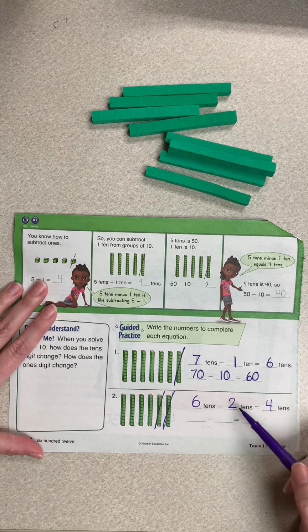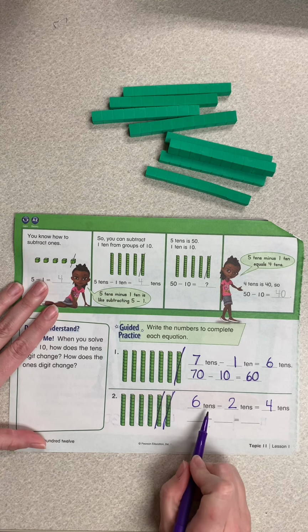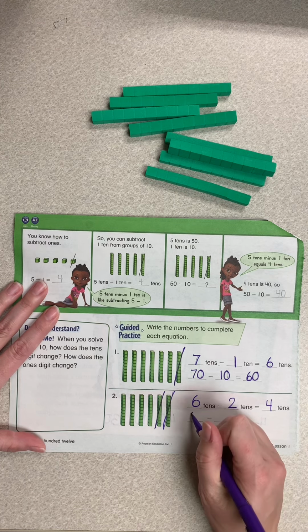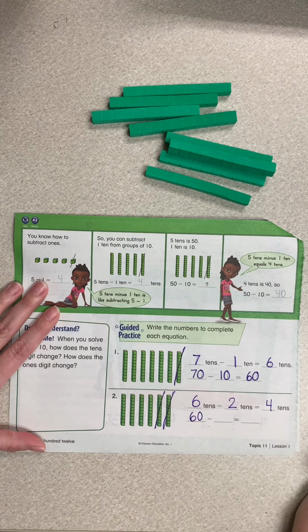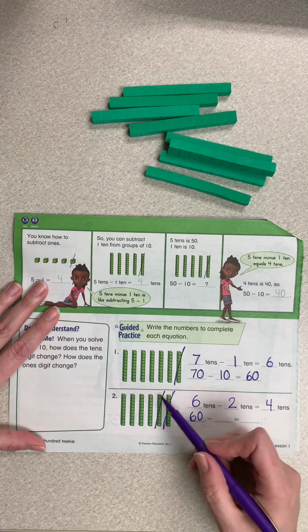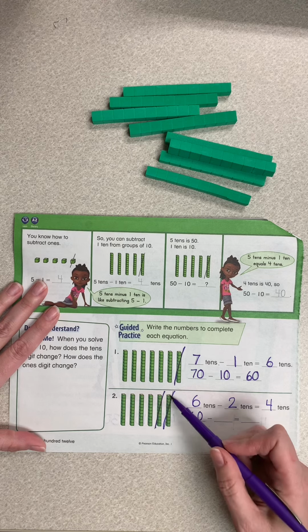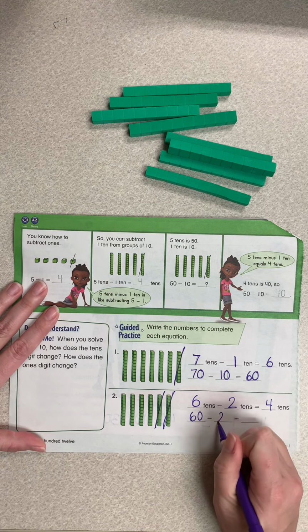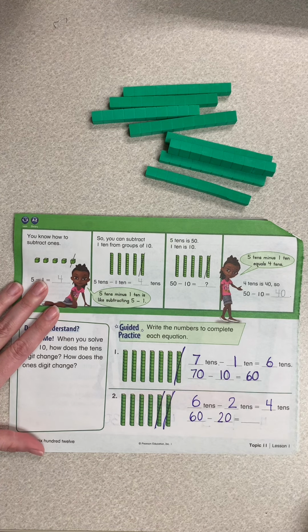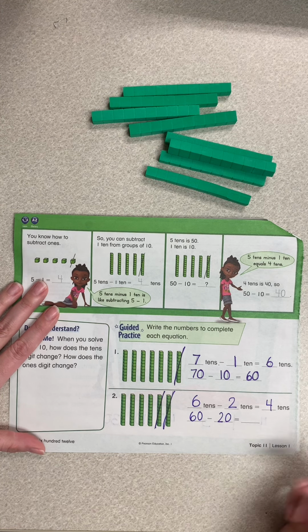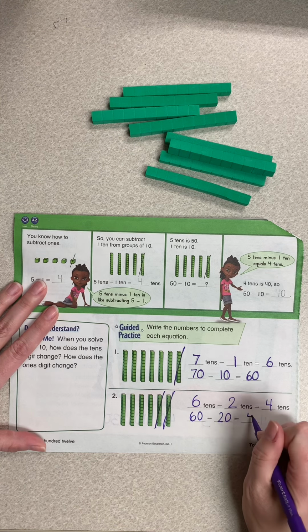Now we have to think about what these numbers really mean. What does 6 10s really mean? 60. And what do 2 10s really mean? When they took those 2 10s away, it's really 10, 20, right? And then they were left with how many? They were left with 4 10s, and 4 10s is the number 40. Good job.